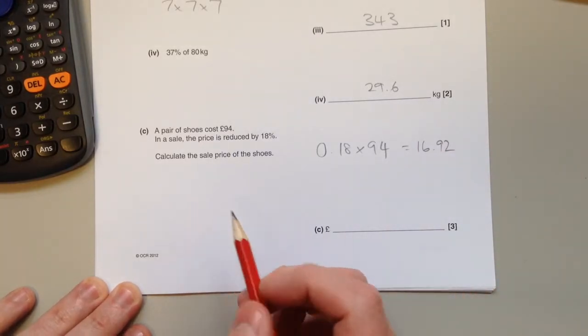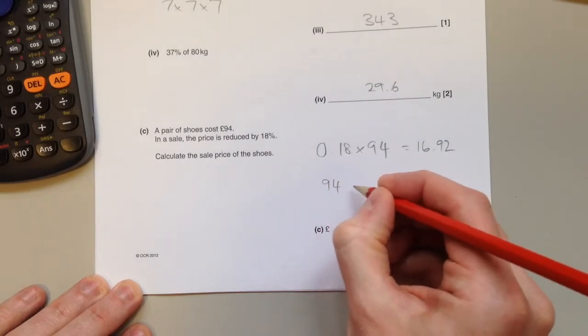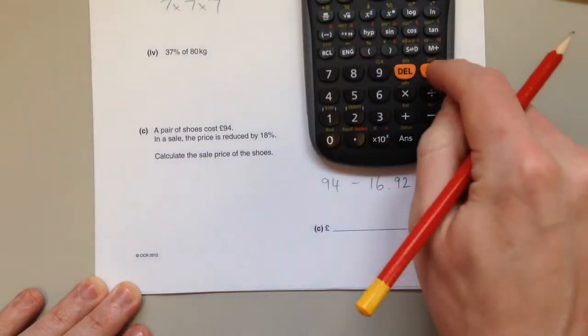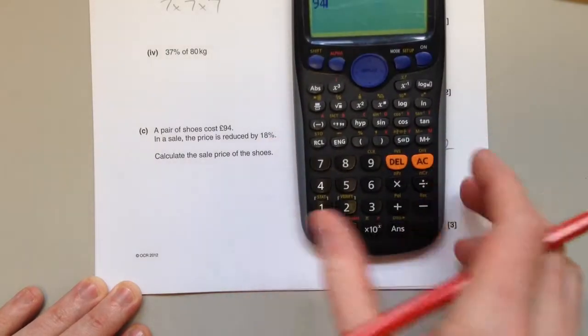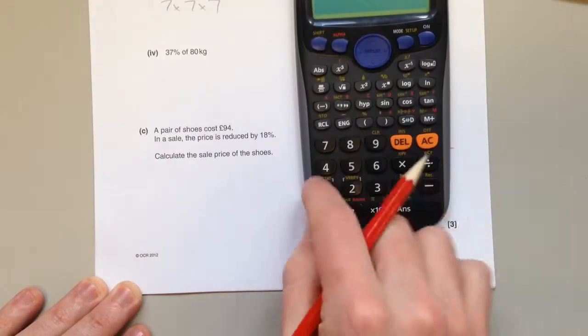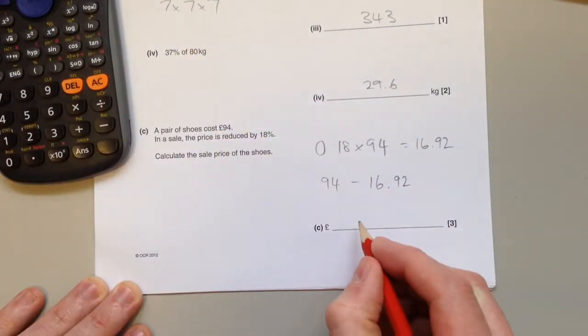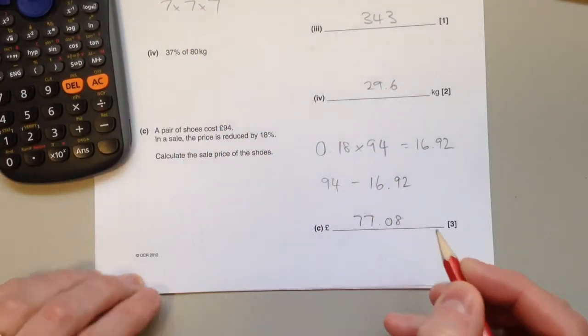What is the sale price of the shoes? Well, that's the original price, take away the reduction. 94, take away £16.92. £77.08.